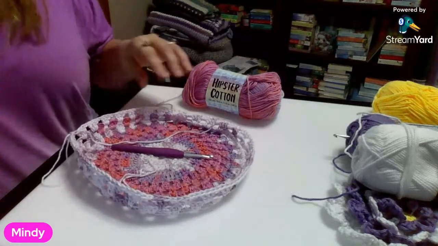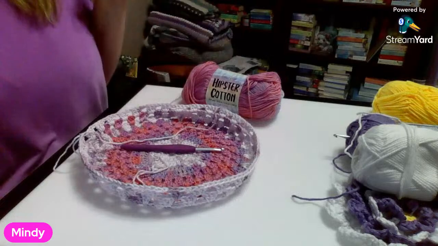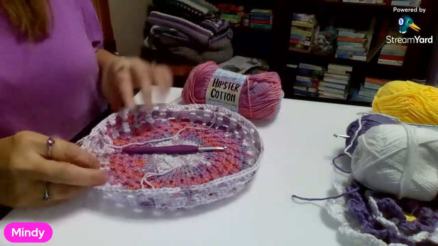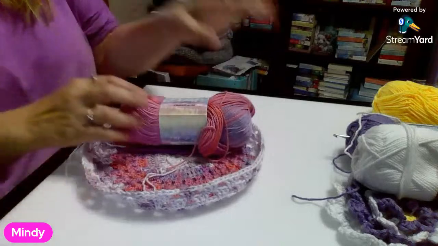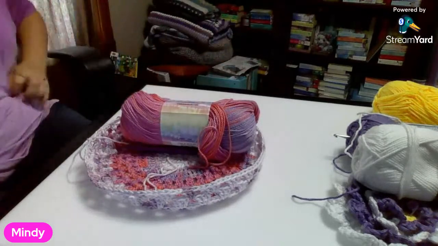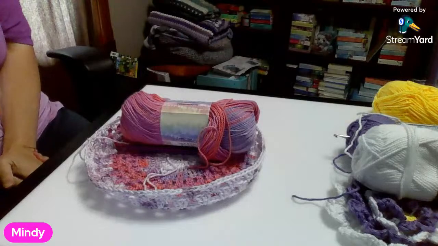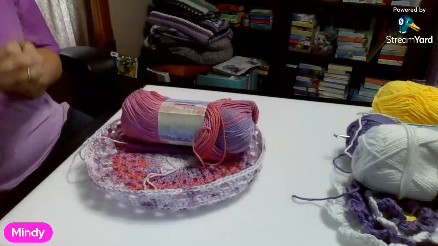So I'm going to finish this up. And here's the deal. Whenever I finish a project like this with a skein of yarn and I have little bits left, I want to use them. I want to use them and make something else. I want to use up what's left over.